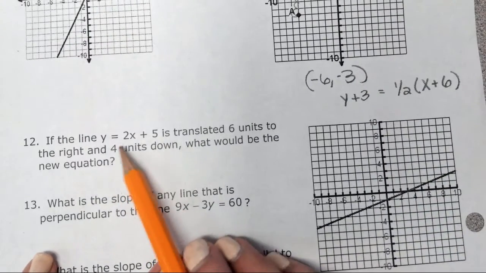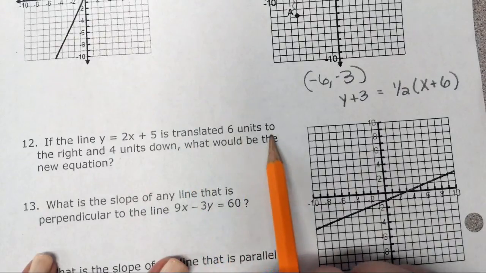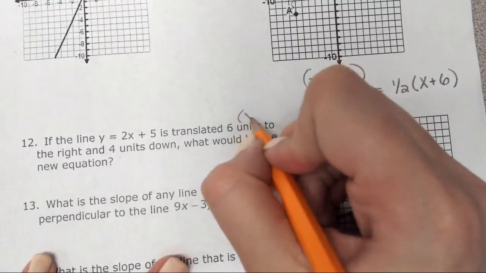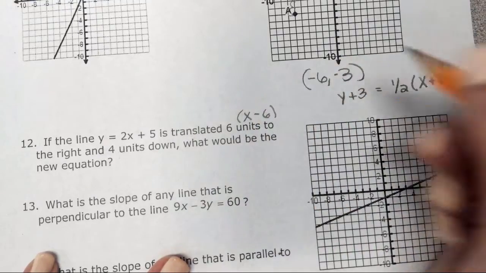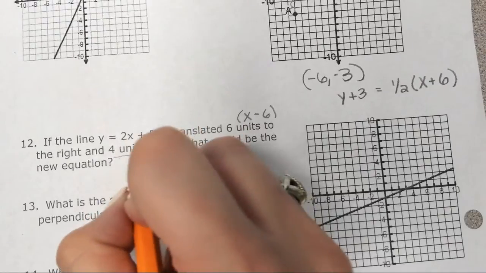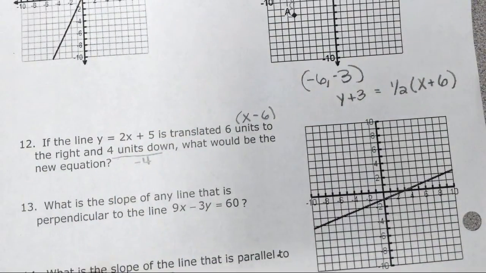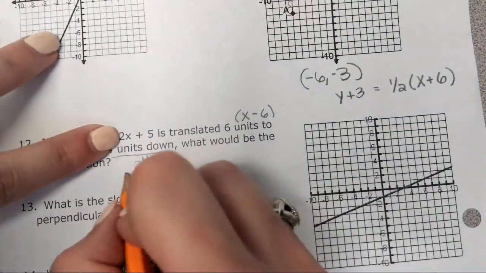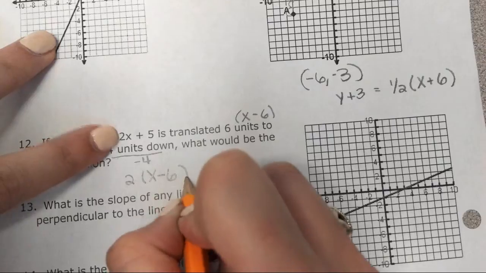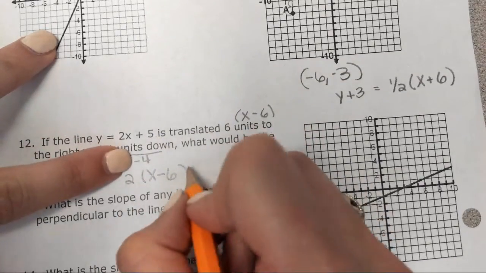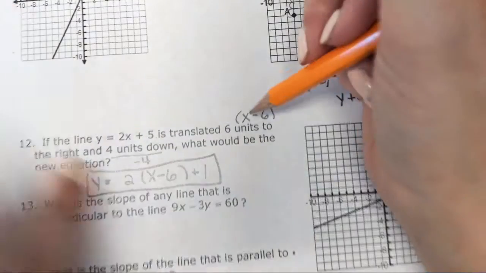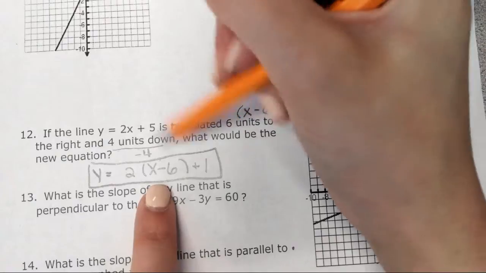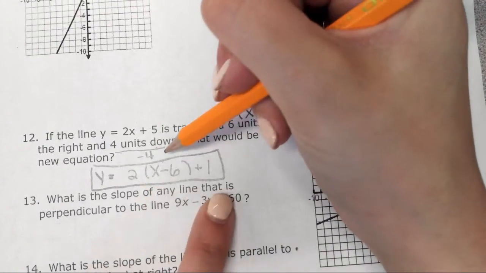Okay, so if the line y equals 2x plus 5 is translated 6 units to the right, so remember this is going to be x, and it's the opposite of what you think, so it's minus 6, and 4 units down, so that's minus 4. Okay, what is the equation of the line? So here, you're going to have 2x minus 6, and I'm going to take this 5 minus 4, which is 1. So make sure you make the changes to the original. The x minus 6 goes in parentheses, and to go down 4 from 5, it's 1.